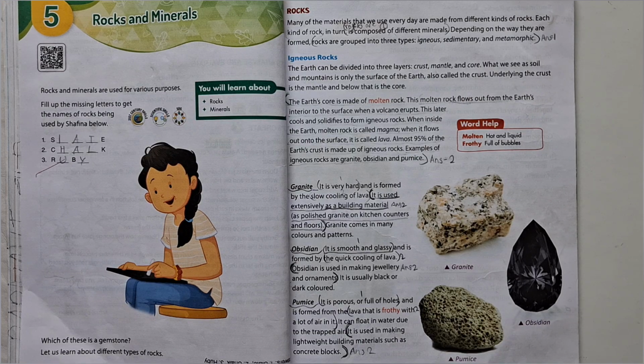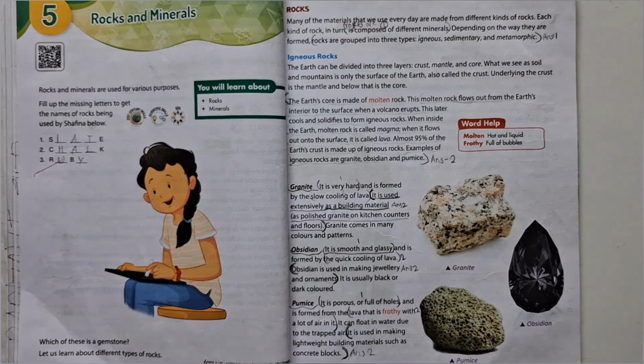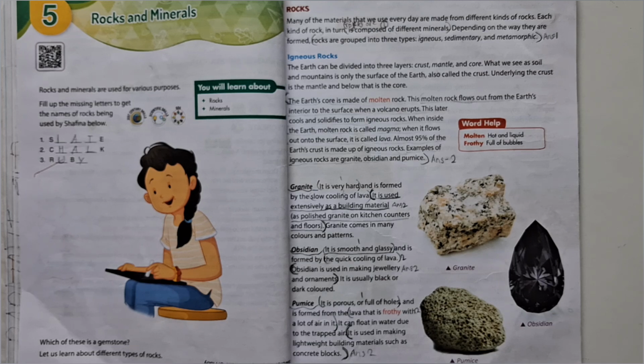Each kind of rock in turn is composed of different minerals depending on the way they are formed. Rocks are grouped into three types. How many? Three types: igneous, sedimentary and metamorphic.